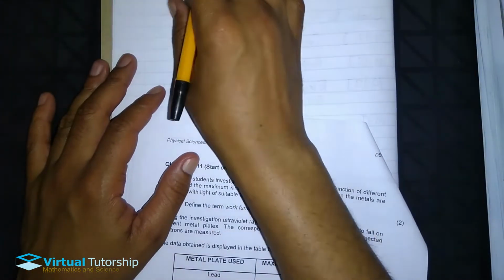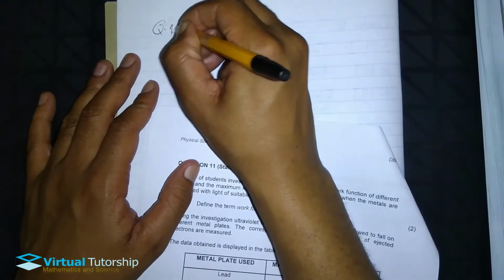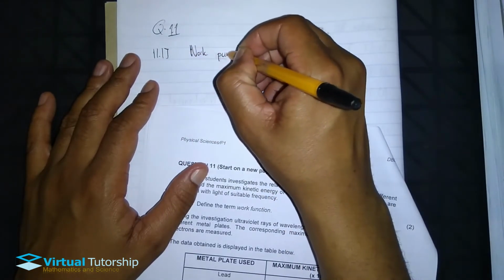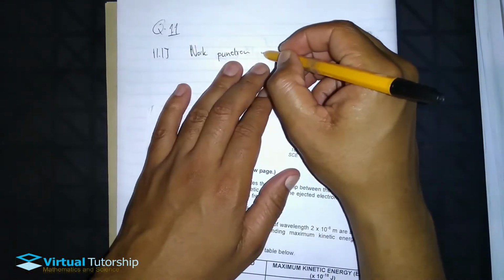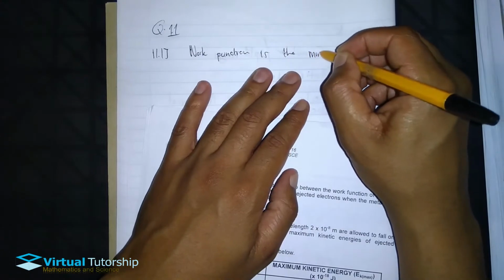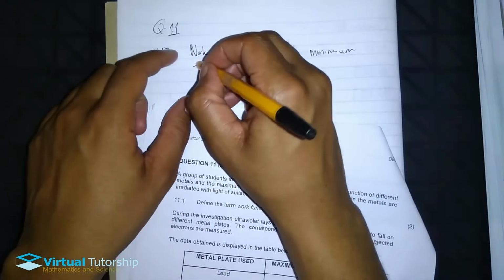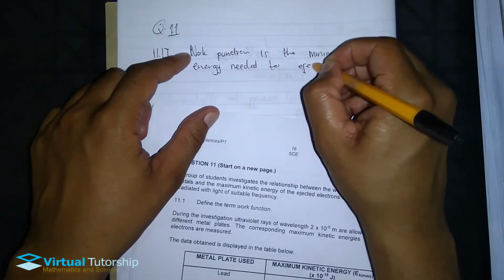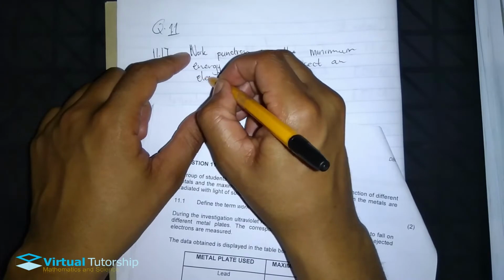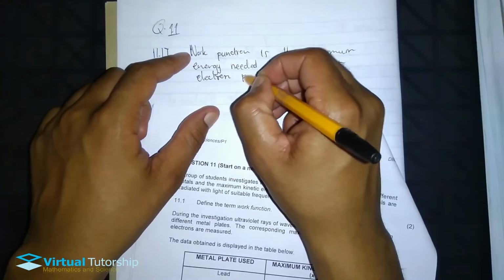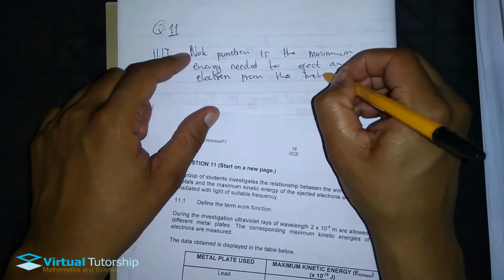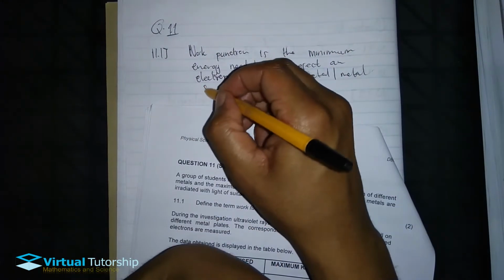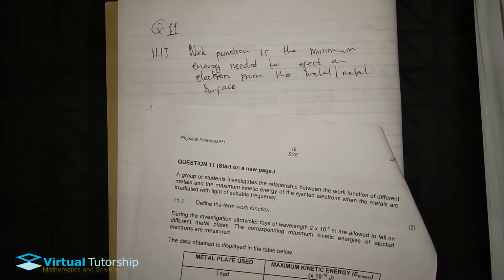Question 11.1: a work function is the minimum energy needed or required to eject an electron from the metal surface.